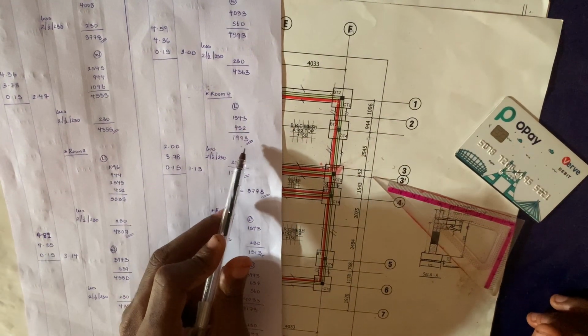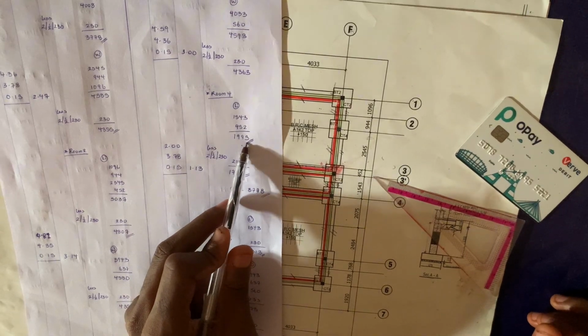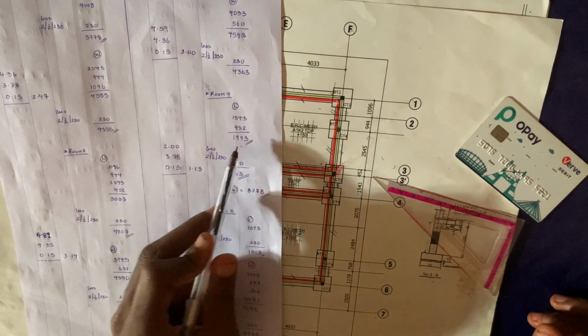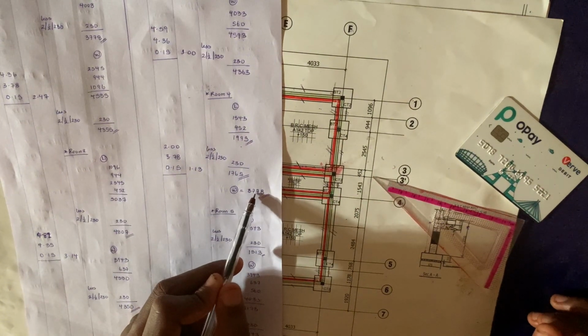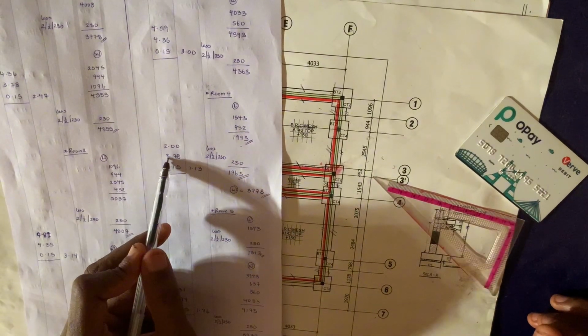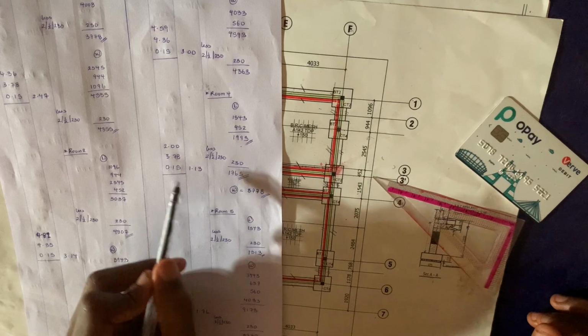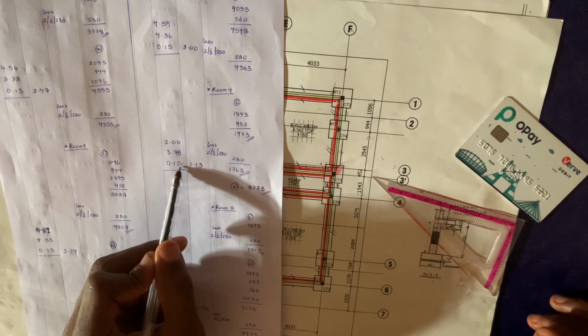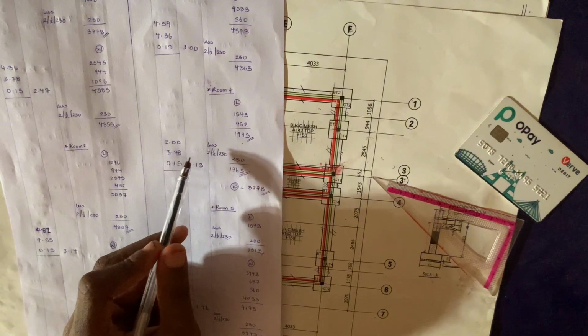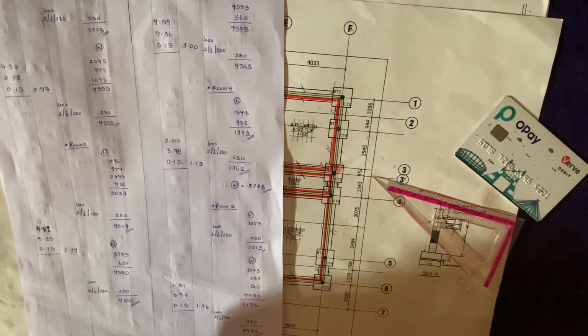So after this, we will now book. So the length is 1.995, which is approximately 2 meters, and then 3.778, which is approximately 3.78, and then the thickness of our laterite, which is 0.15. With this, we've measured for our volume of laterite for room 4.